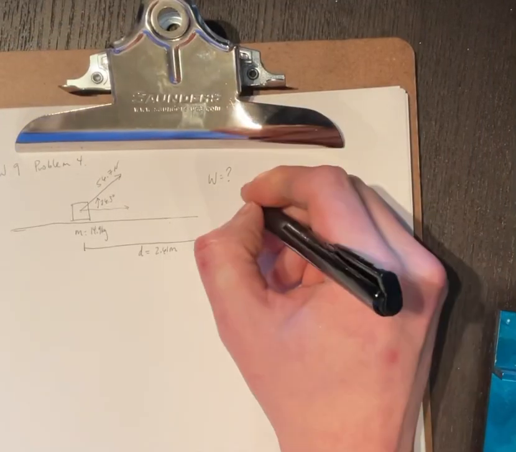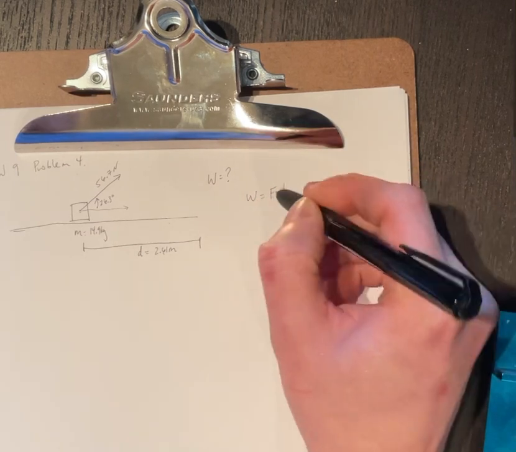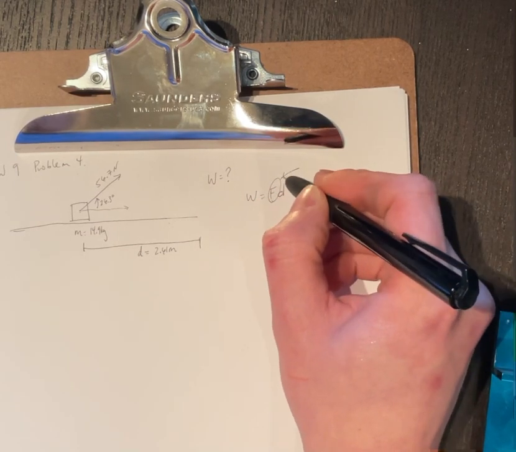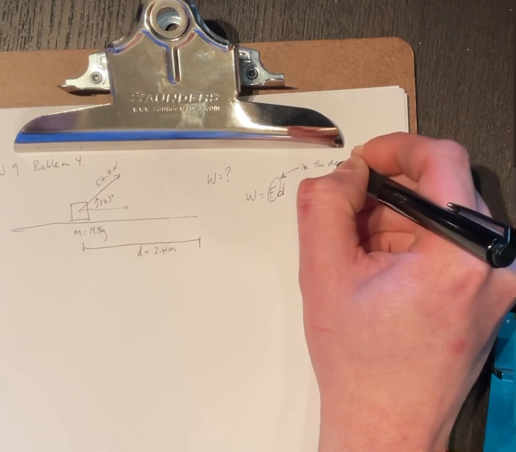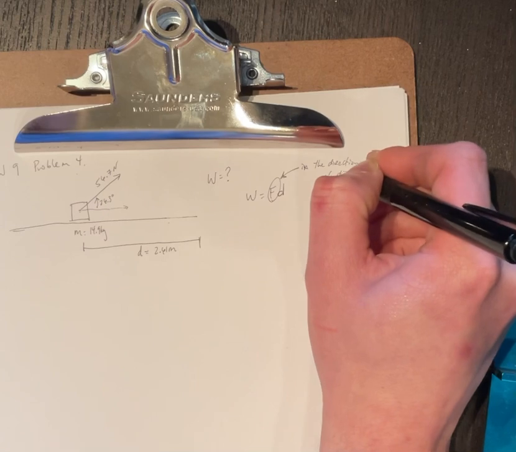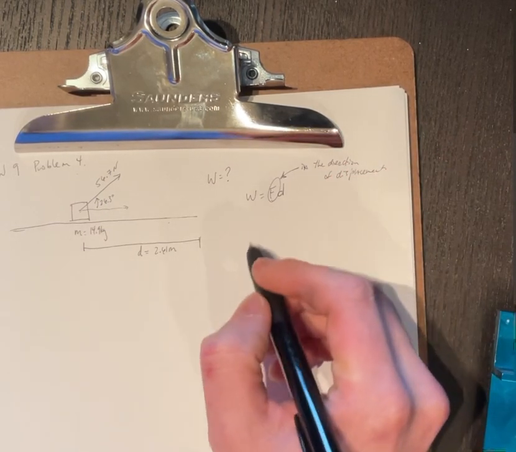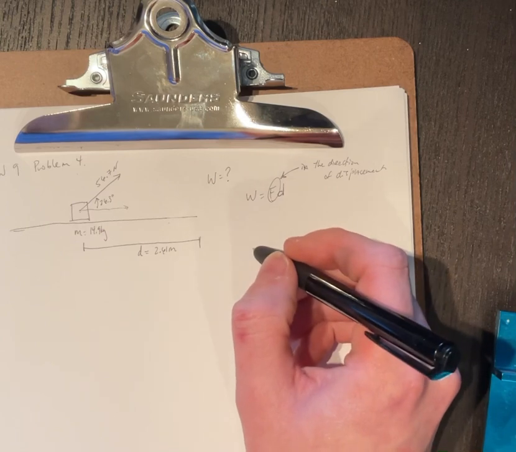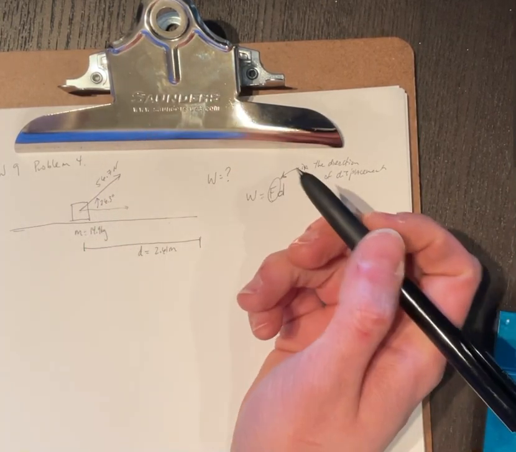So work, again, is equal to the force times displacement, and it's only the component of the force in the direction of displacement. So for instance, in this picture, our force is at an angle, right?